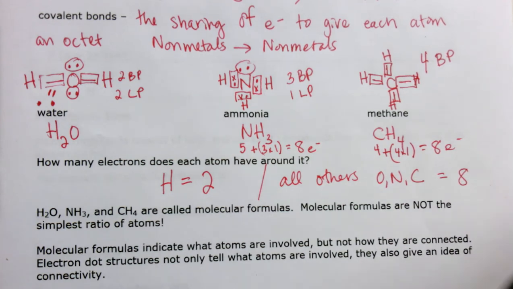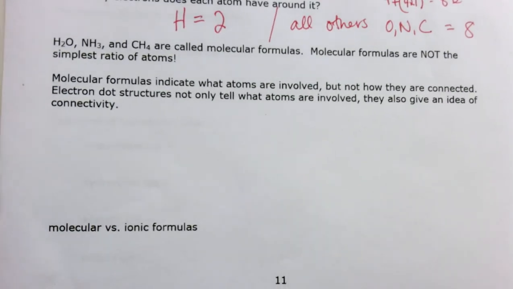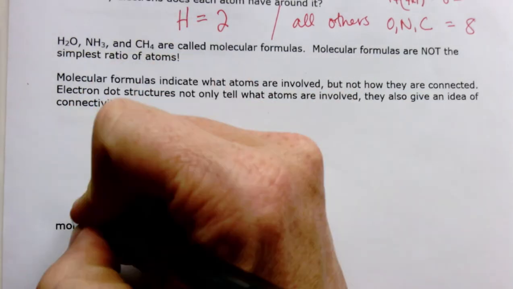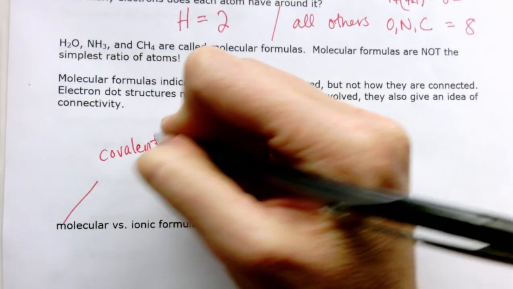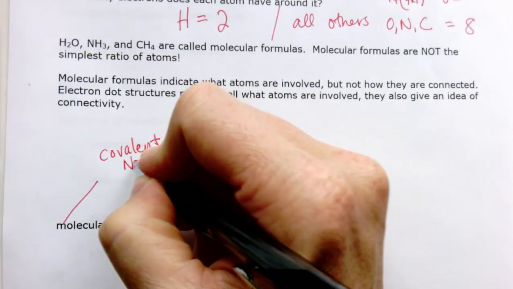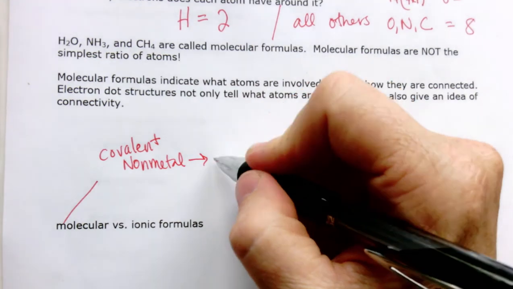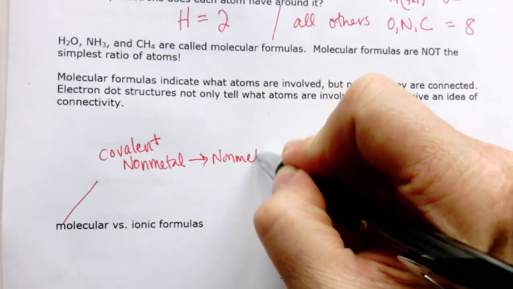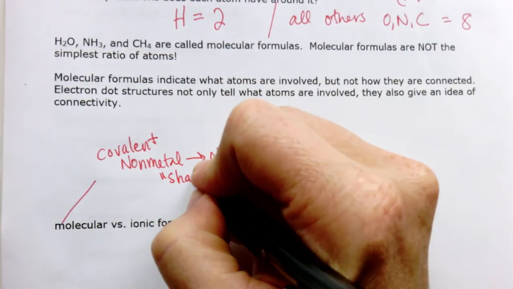Now, I talked a little bit about molecular formulas and ionic formulas. I want to go through a little bit more. Molecular refers to covalent bonding. And remember that covalent is non-metal to non-metal. So they're sharing here.